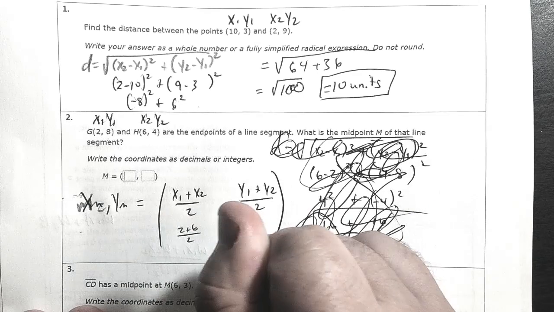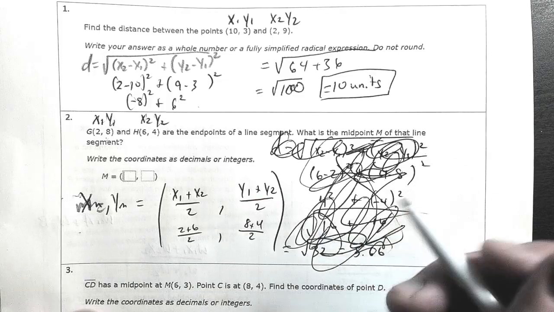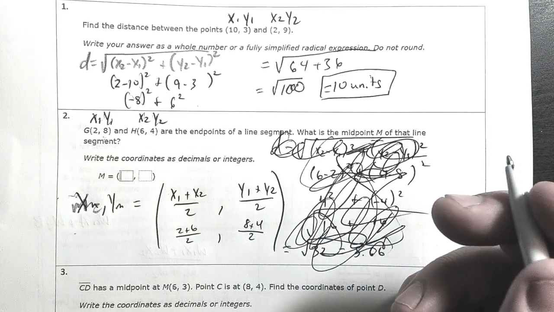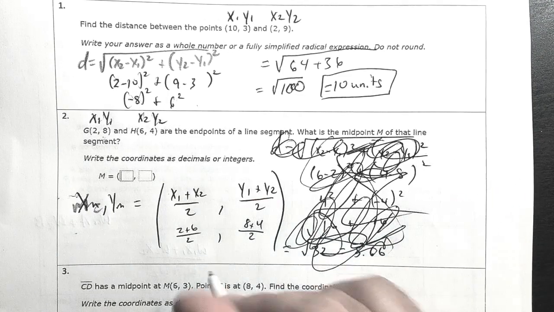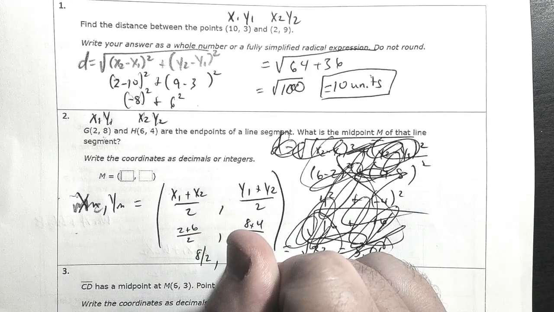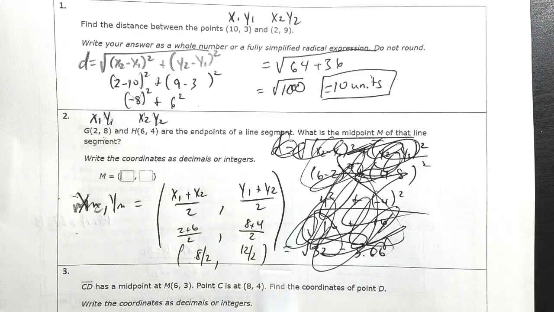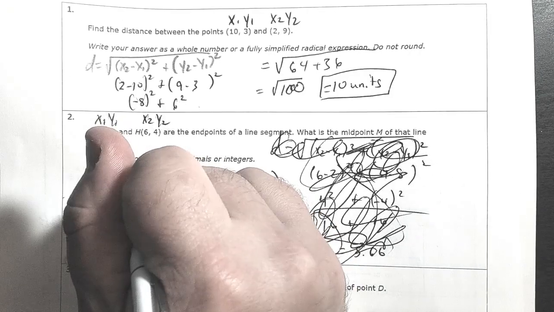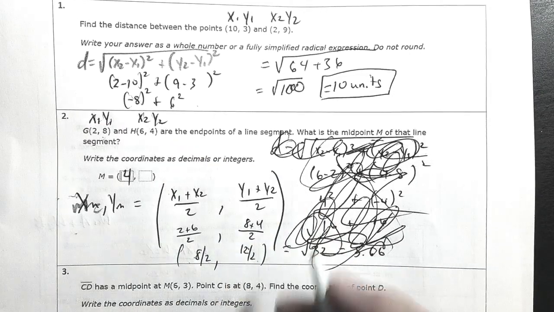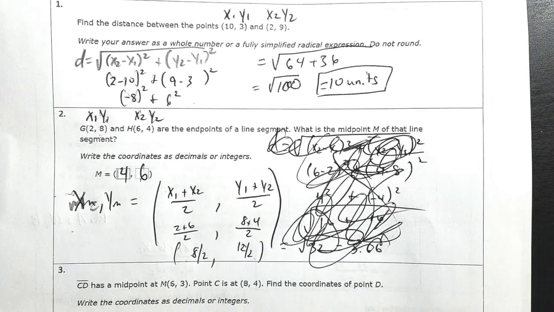And then over here, it's 8 plus 4, also over 2. So, in case you guys hadn't noticed, I don't edit anything, which, I mean, that wasn't obvious by now. So, we got 8 halves on one side and 12 halves on the other. 8 divided by 2 is 4. And then 12 divided by 2 is 6. So our midpoint would be 4, 6. Sorry about all this junk.